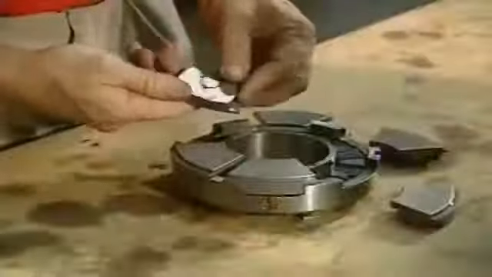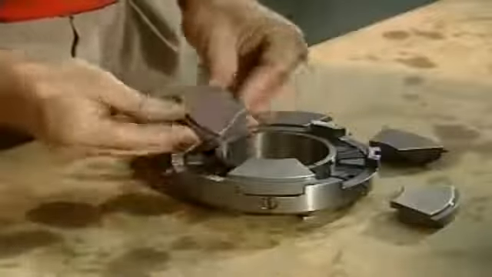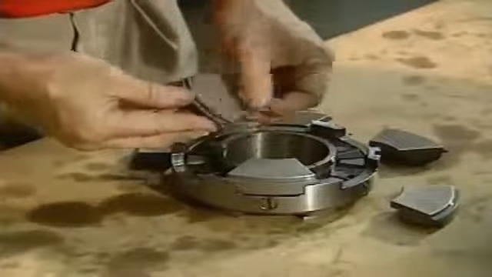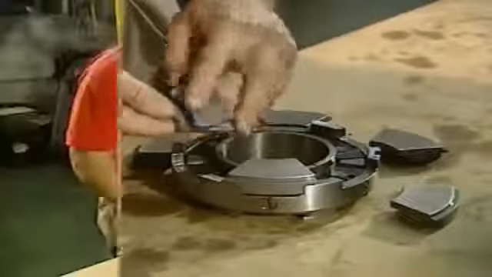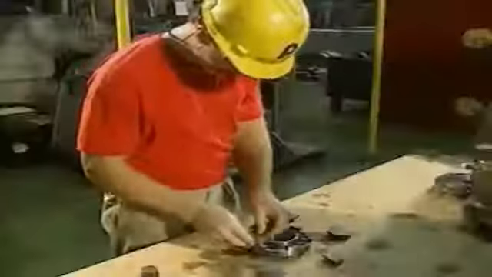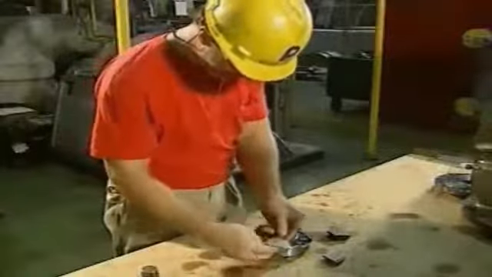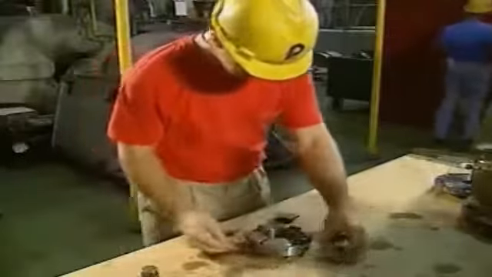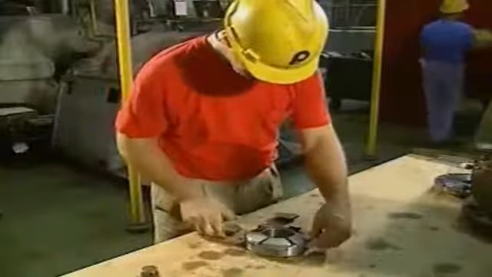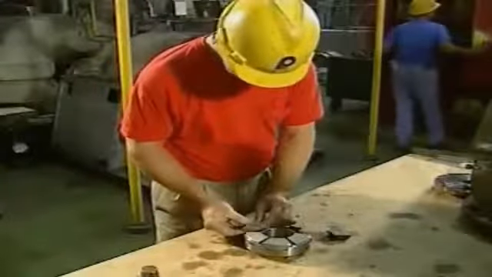The thrust shoes in this bearing are in good condition. They show no signs of excessive wear, so they will not be replaced. After checking the shoes, the mechanic is careful to replace them in their original positions. The mechanic checks the thrust shoes and the inboard bearing in the same way.